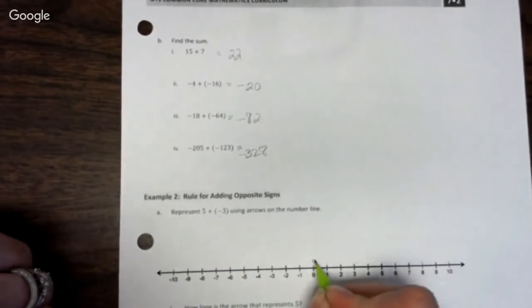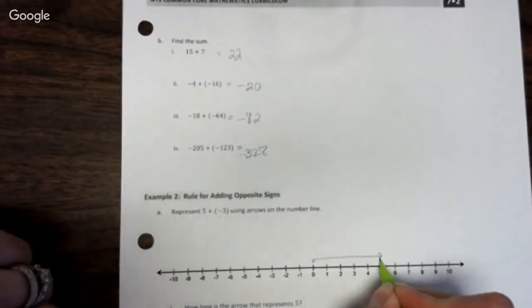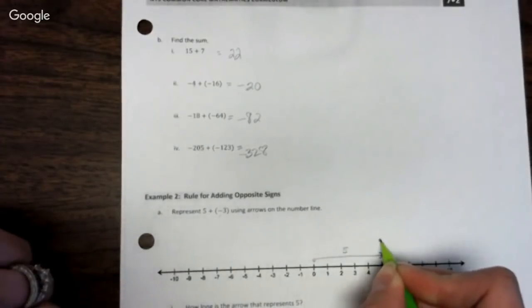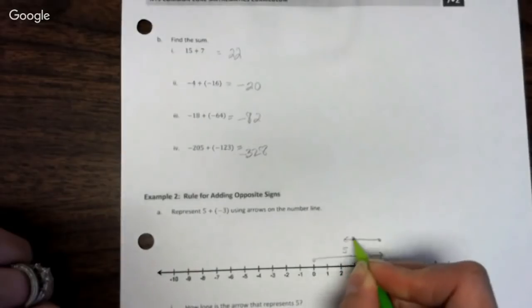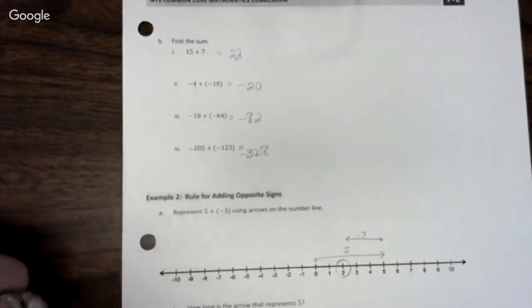All right, example 2. What if we have 5 plus negative 3? All right, so we're going to start at 0. The first number is 5. So go up to 5. From there, we're going to go back 3. And we end at 2.